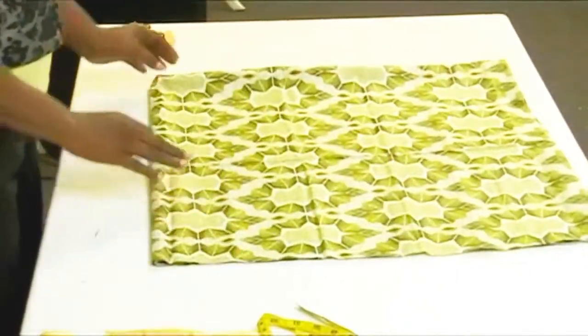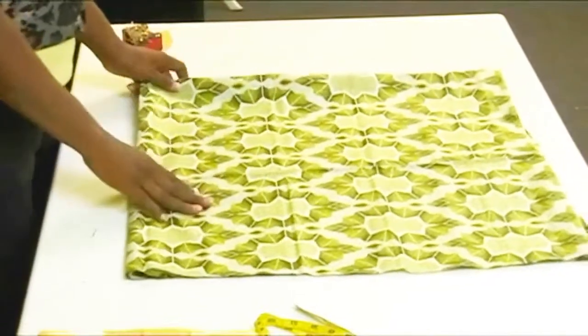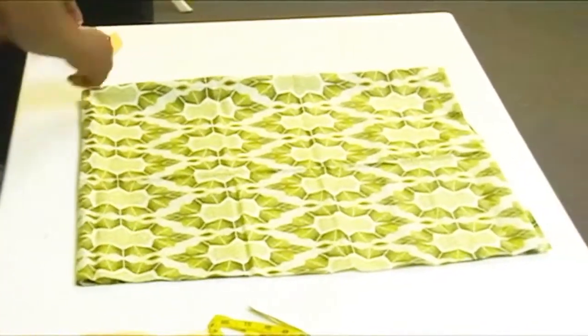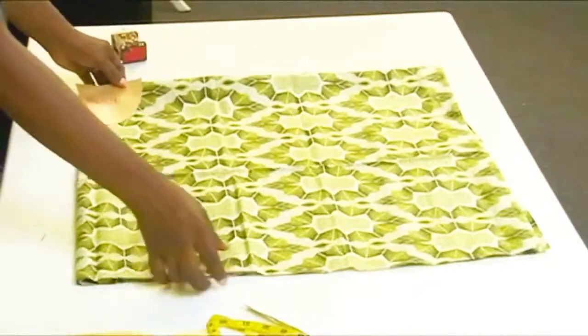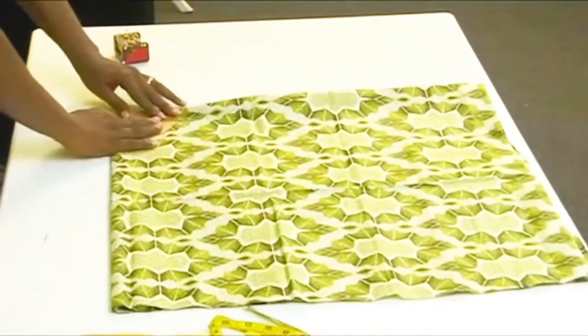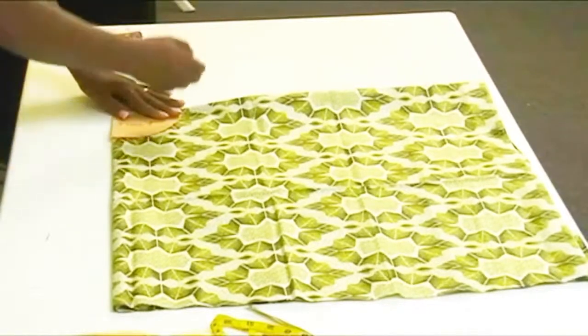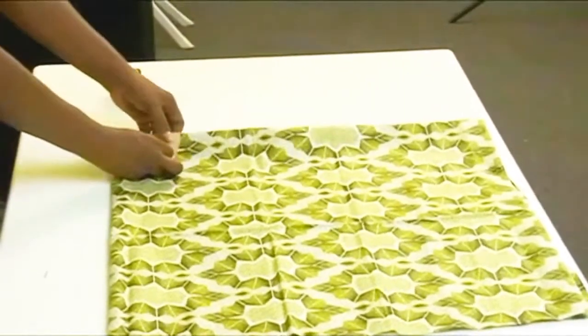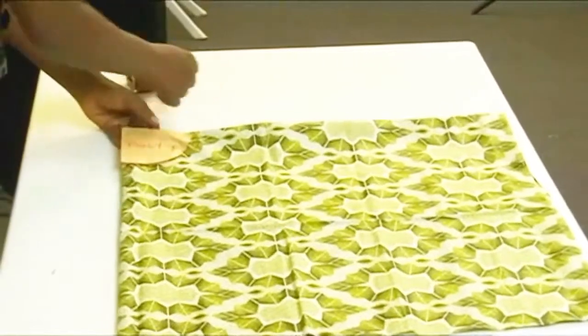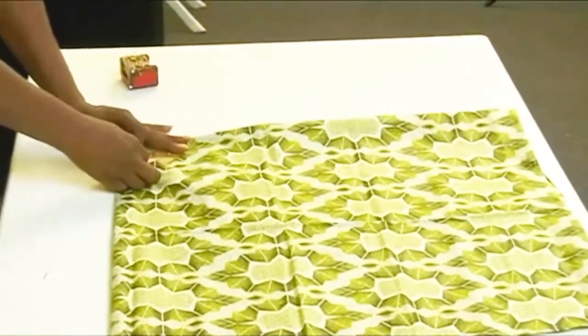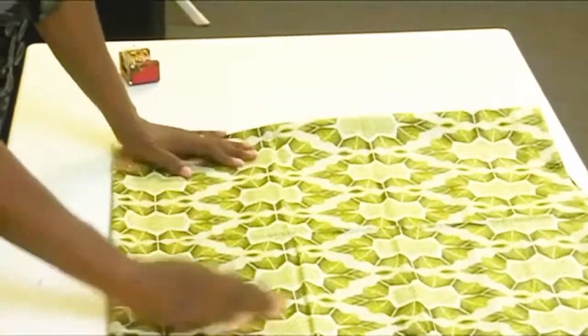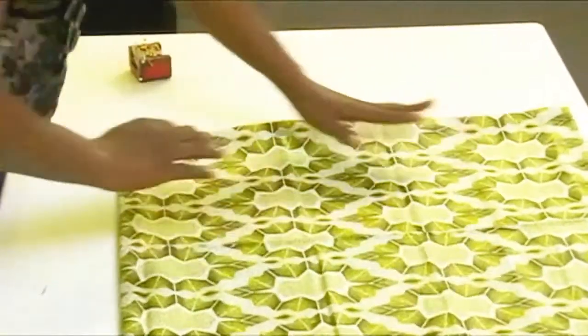So once I've done this, you can see that I folded it on the wrong side. So I'll take my fully flared arc and pin it to this corner here. You can see that.